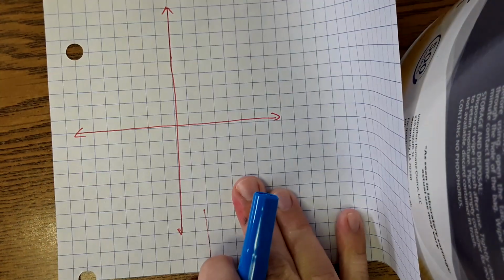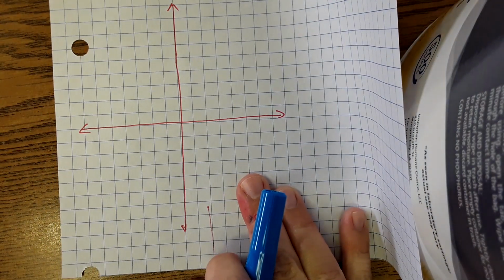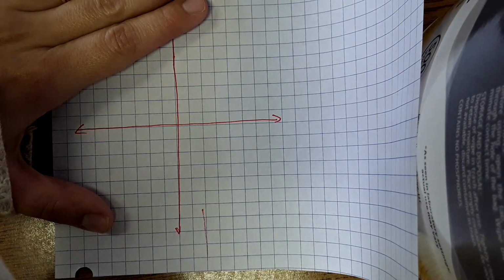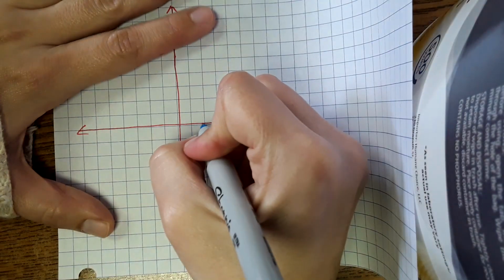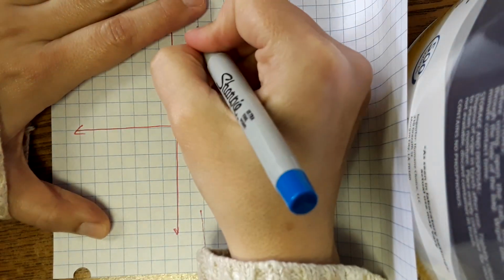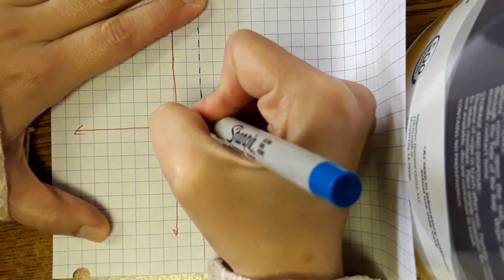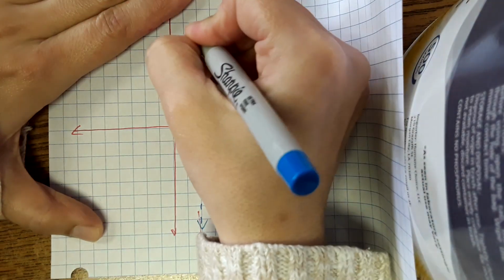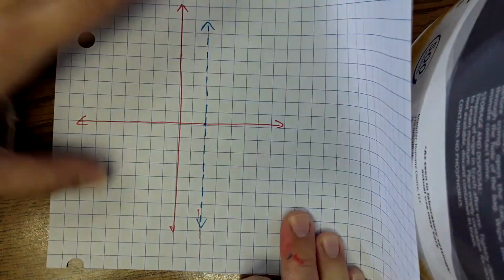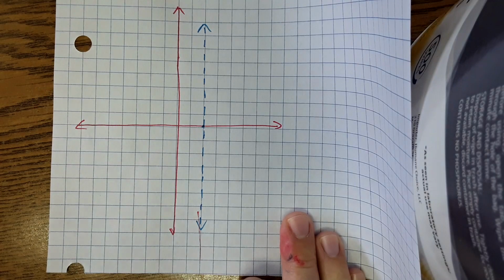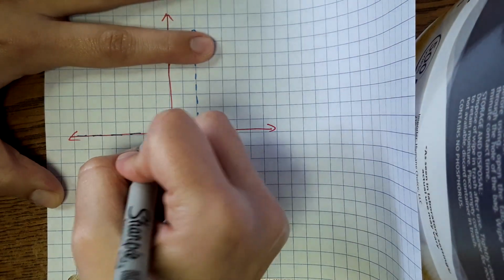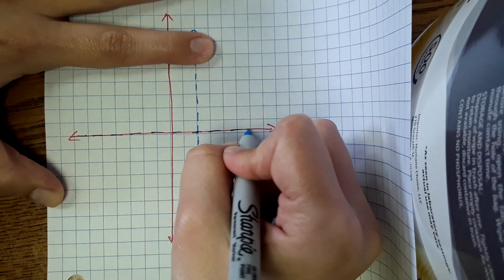From the information we got, the vertical asymptote is at x equals 2, so x equals 2 would be right here. We're just going to draw a vertical dotted line. It's like our guideline. It can't cross it or touch it. And the horizontal asymptote is at y equals 0, so your horizontal asymptote is this axis.